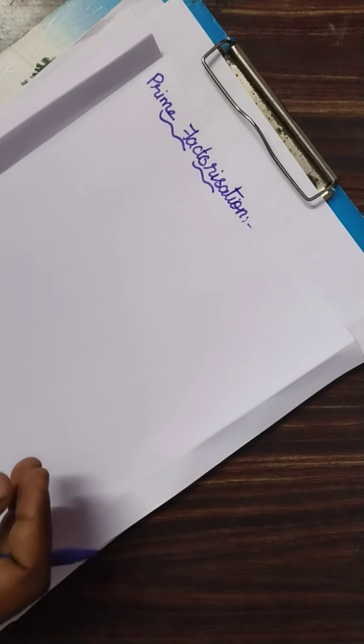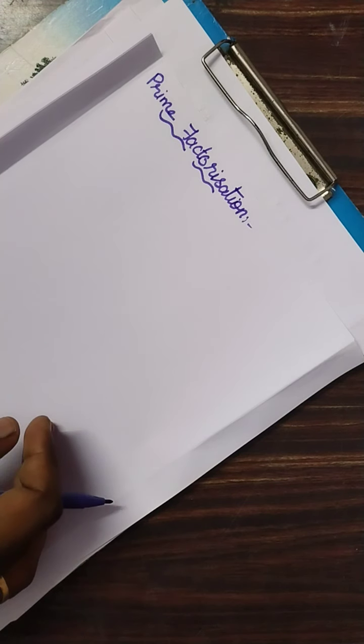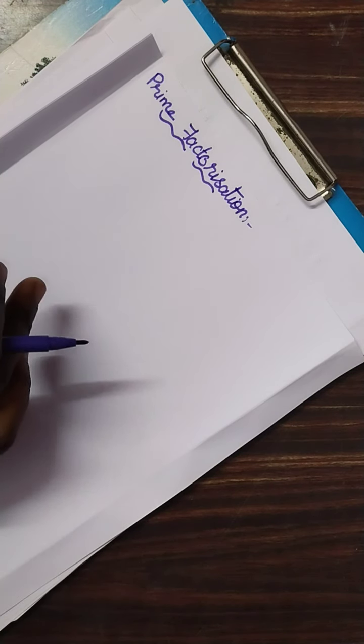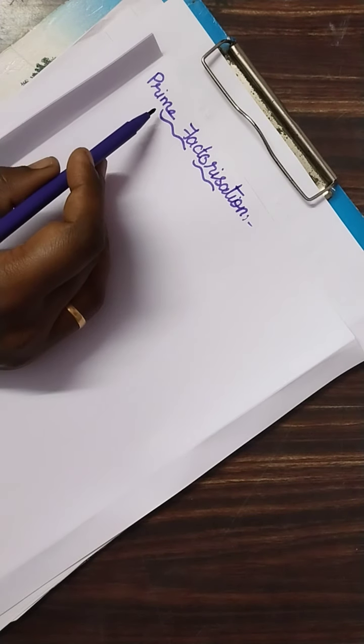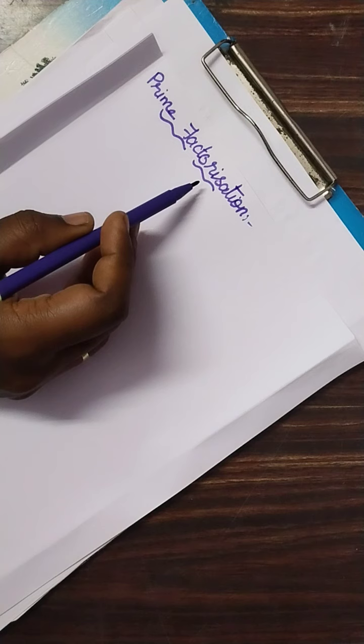Prime factorization. We know how to find the factors of any given number. A number can be expressed as the product of its factors. Prime numbers can be expressed as the product of two factors, 1 and the number itself. We already learned this. Today we are going to learn about prime factorization.